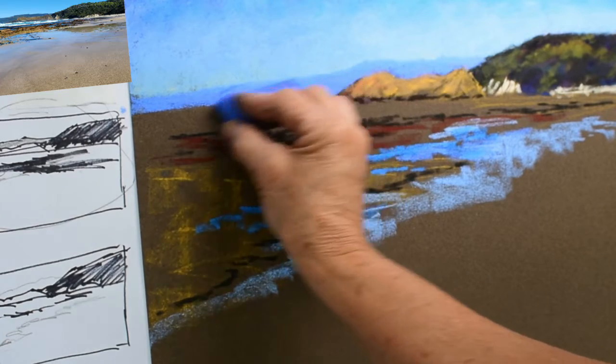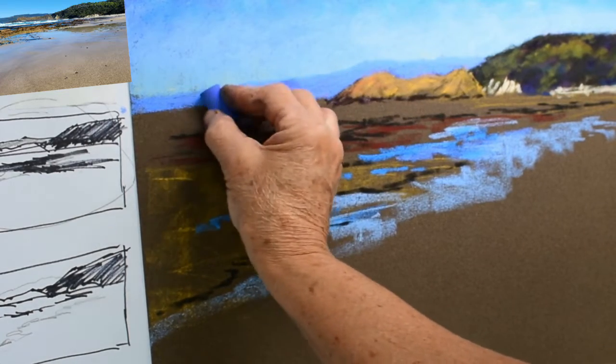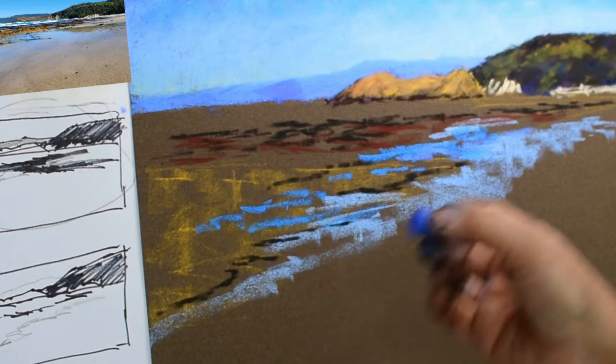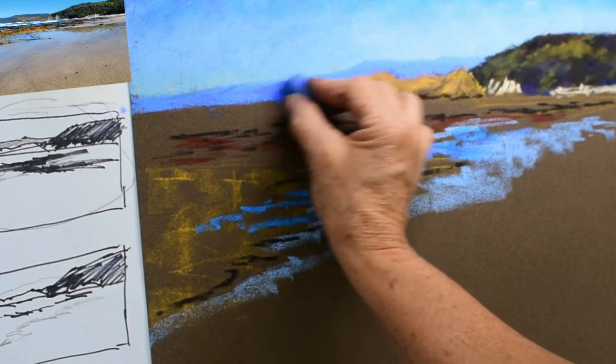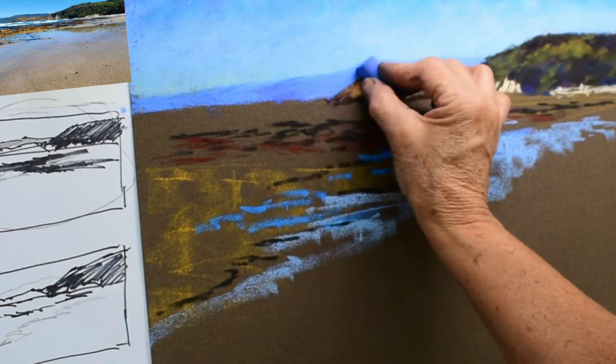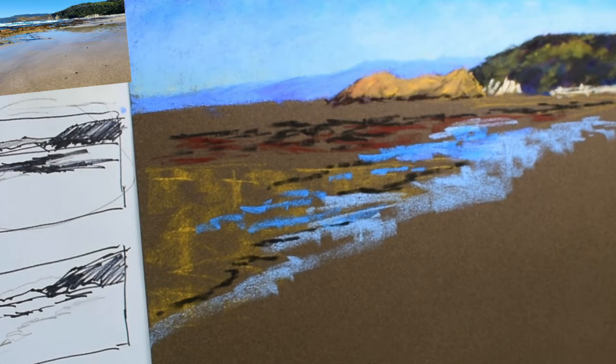Isn't it funny how some pastels are so scratchy, even though they're from the same set? My students are always saying, oh, I thought you told me the Senneliers were really soft. This one's really hard. Yes, well, they do have different properties, the pigments, so some will be harder than others.